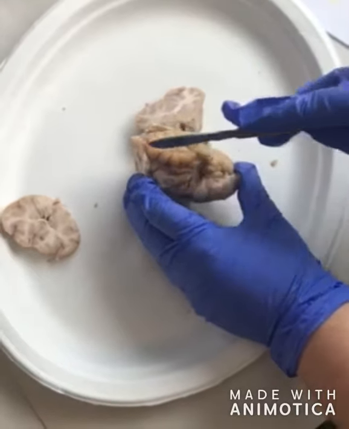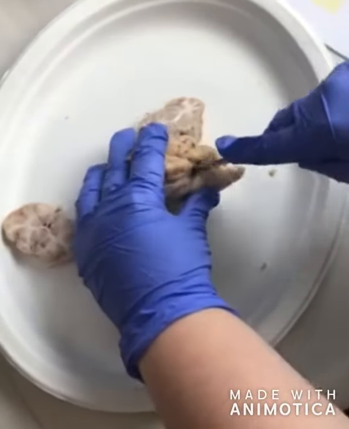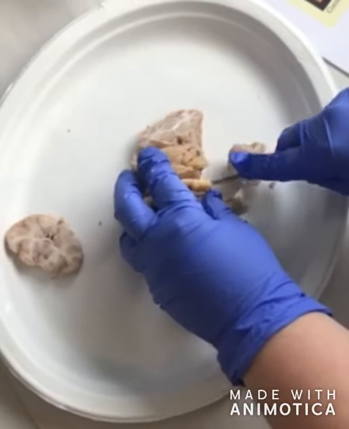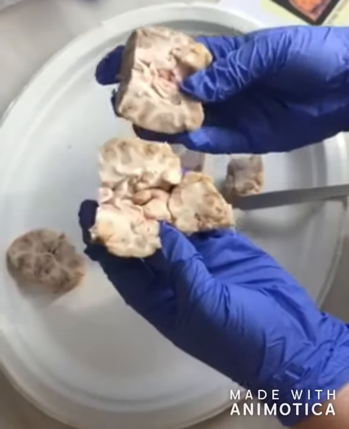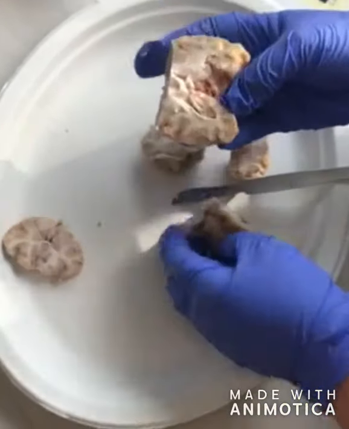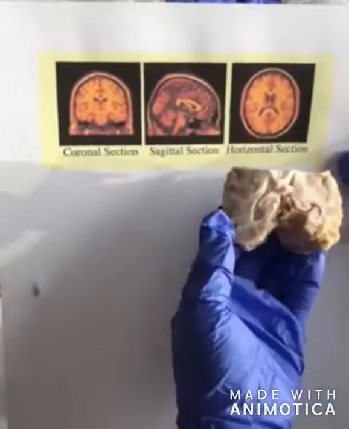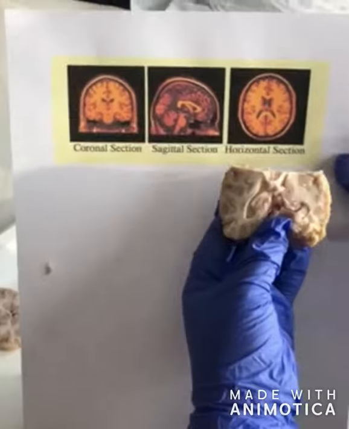For the horizontal cut, we are going to cut the brain this way, which is here. And when we look at scans, this is what we are actually seeing. So you can see the ventricles in there.